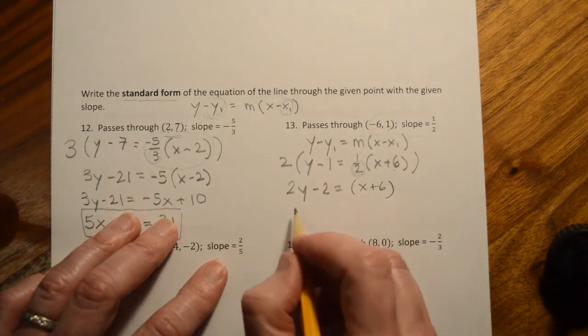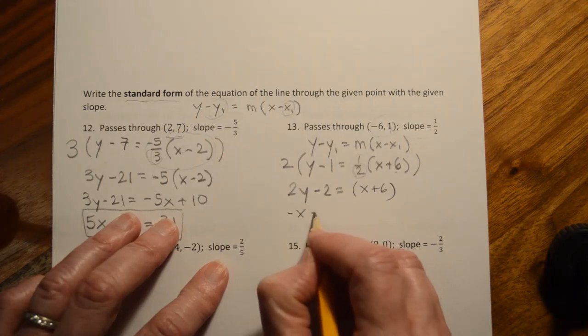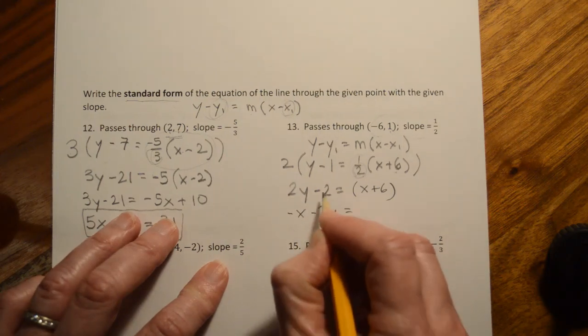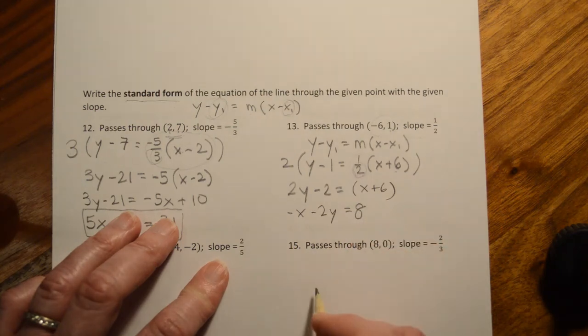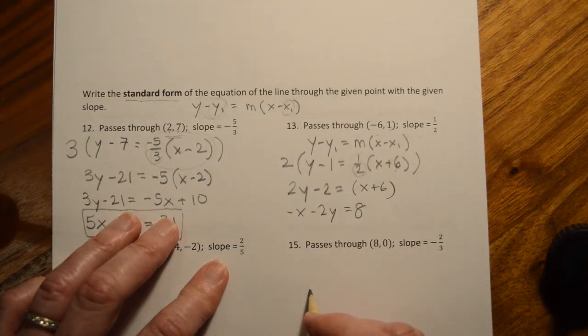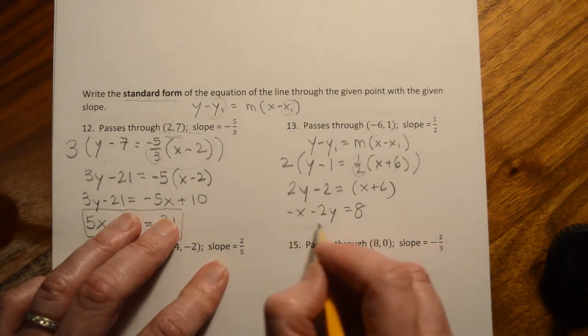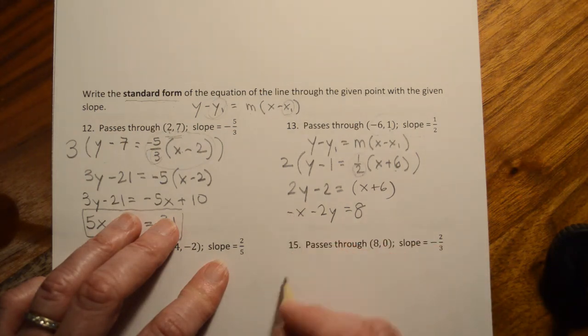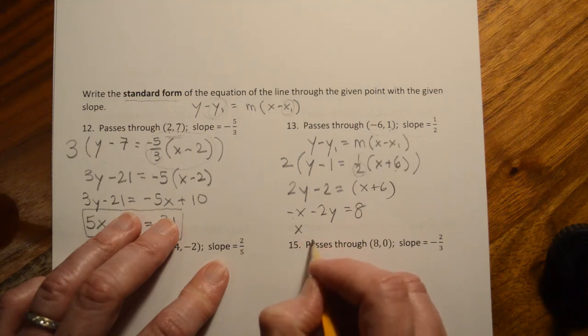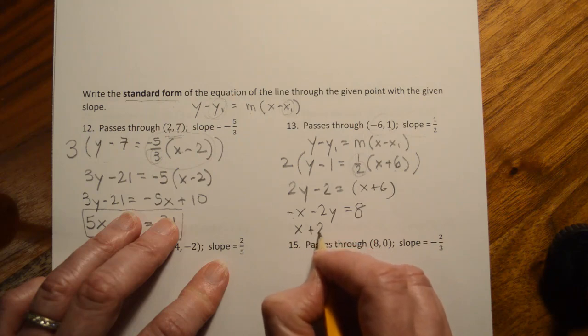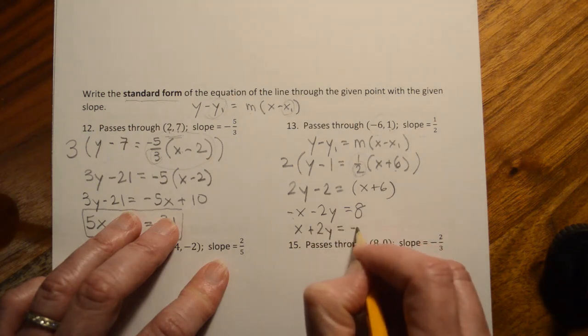Now I'm going to bring the x over to the other side, so negative x minus 2y equals, and I'm going to bring the 2 over to the right side. So I get equals 8. And then the last step is I have a negative coefficient on the x. I'm going to go through and change every sign. So the x will become positive, the negative 2 in front of the y will become positive 2y, and the positive 8 will become negative 8.